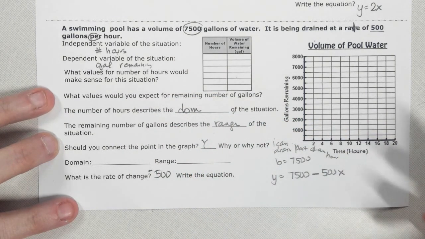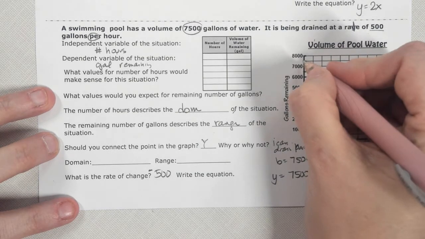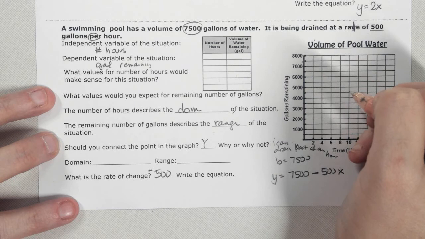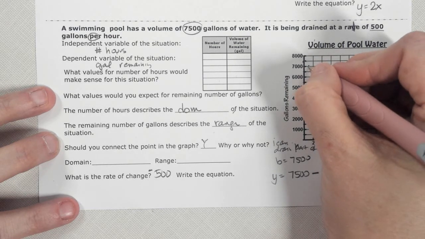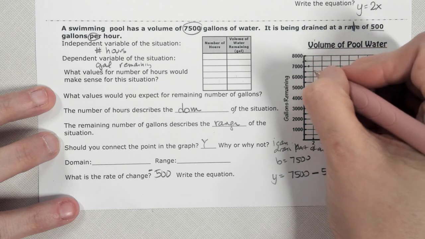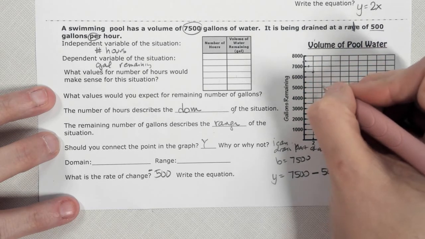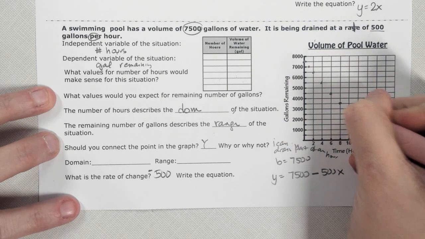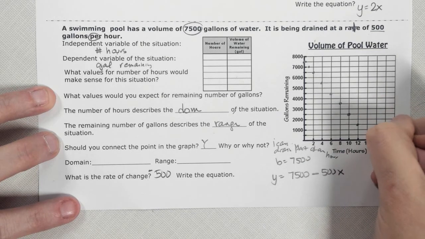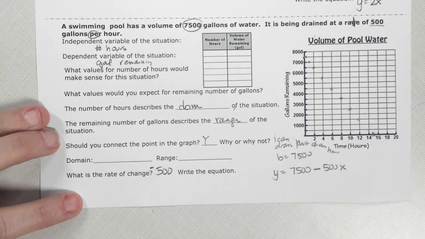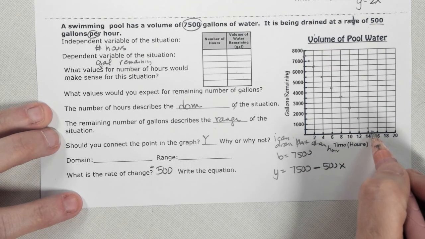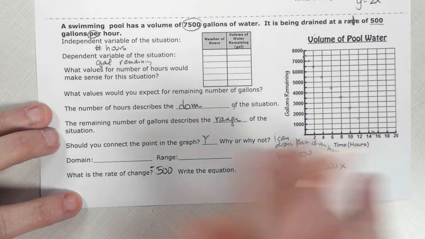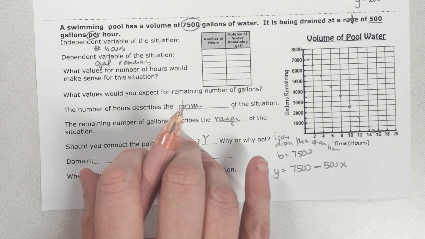Okay? In this case, let's look at this. If I start with 7,500 and I'm draining 500 an hour, so I'm going down every hour. Well, in 2 hours, how much would I go down? I go down 1,000, right? Because each one of these is 2 hours. So for a domain, what makes sense is 13 hours. Because at 13 hours, I run out of water in the pool. There's no more water in the thing. And I guess I could use my calculator if I had it to figure that out.